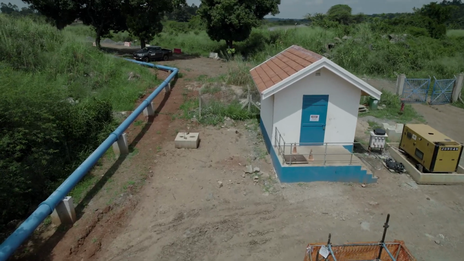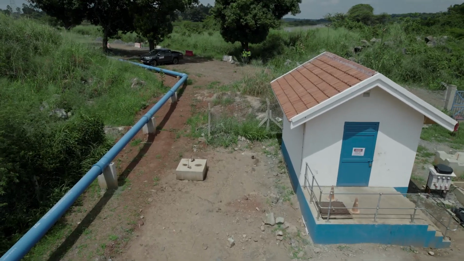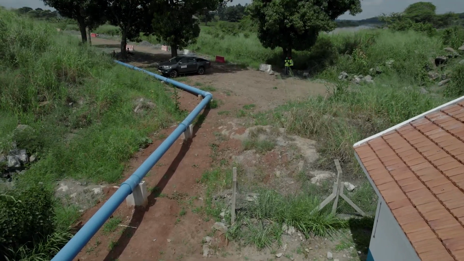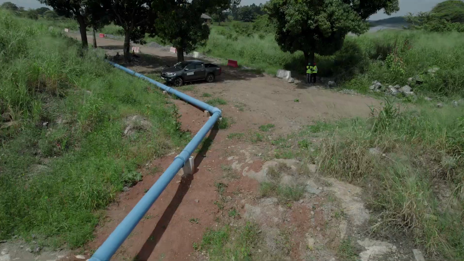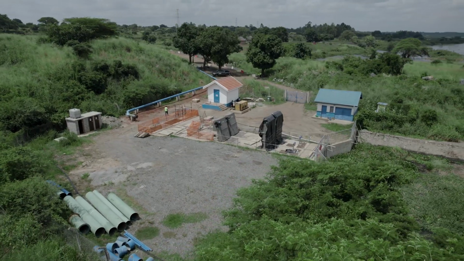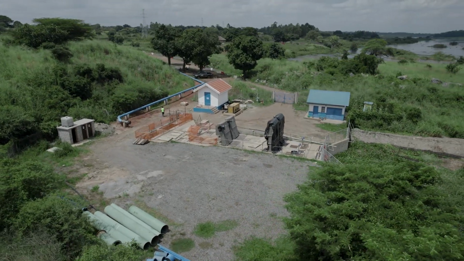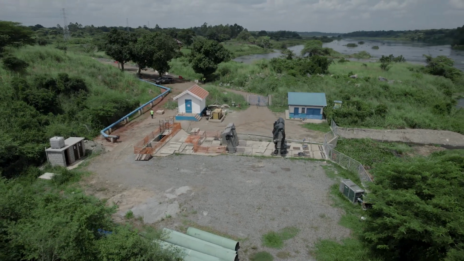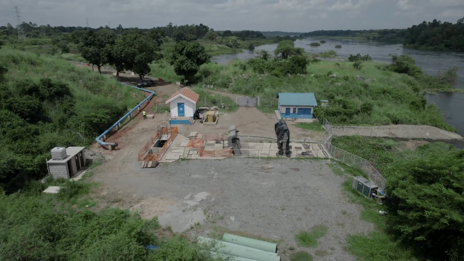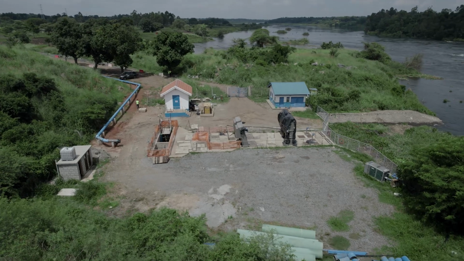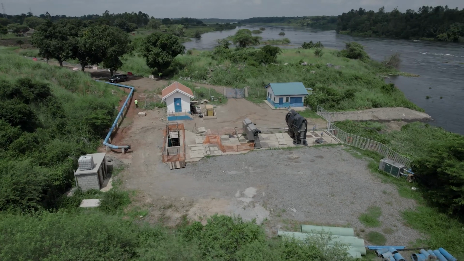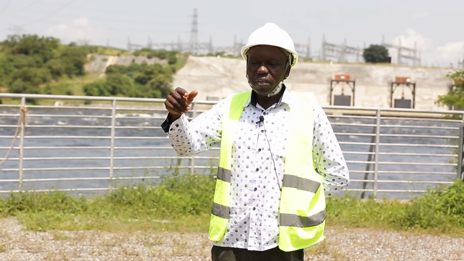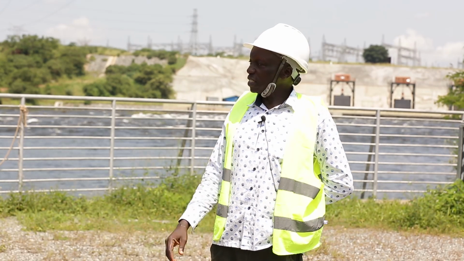And the raw water pump main from here to the intake distribution at the Nile water treatment plant also is being laid, the final connection here. Overall, the percentage completion for this site is 72%. The remaining works are basically small works like site drainage, the connections, and then connecting power. The cables are already being laid. So this is the site.